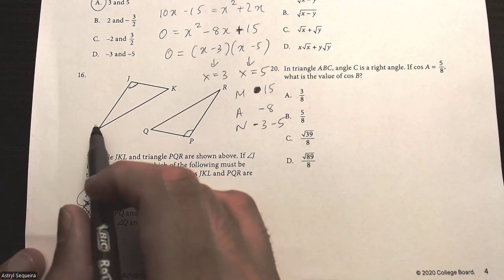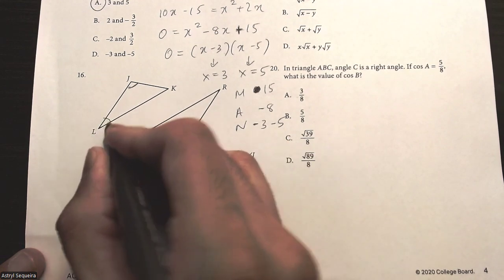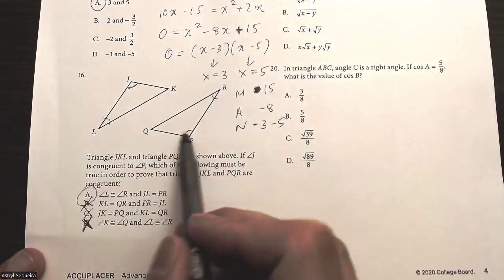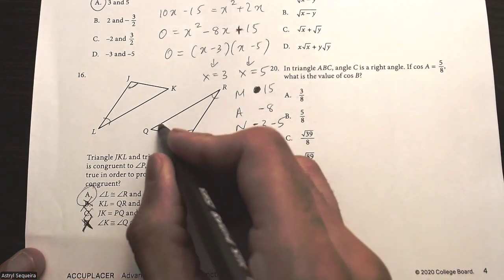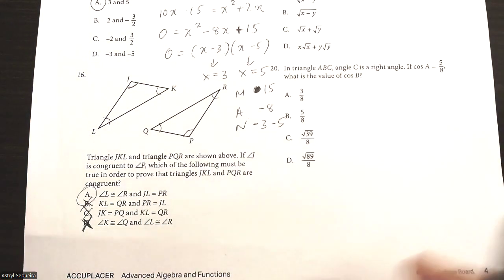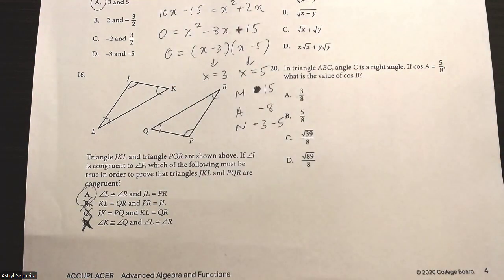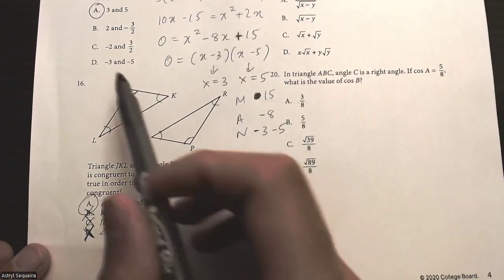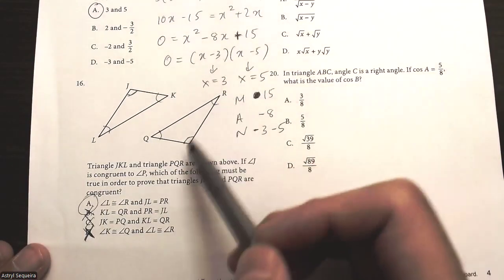Angle L equals angle R. So these two angles are the same, which means if this angle is the same as this and this angle is the same as this, these two angles have to be the same by the laws of 180 degrees of a triangle. And then they also tell us JL equals PR.